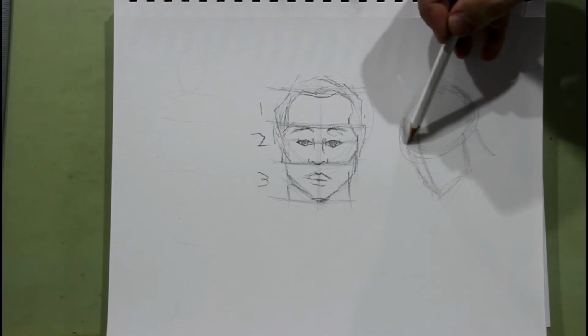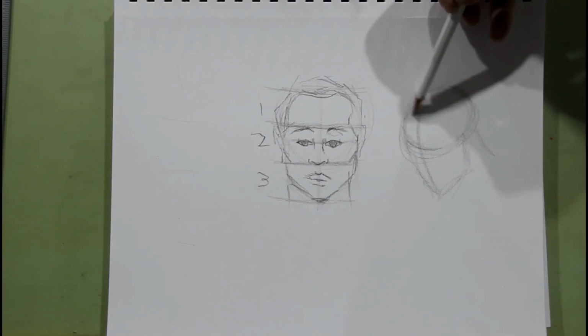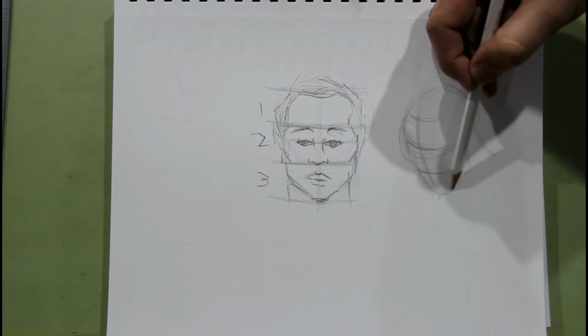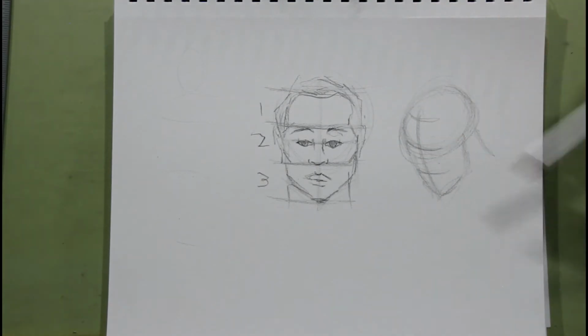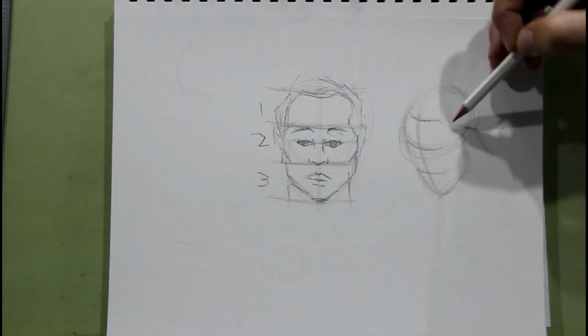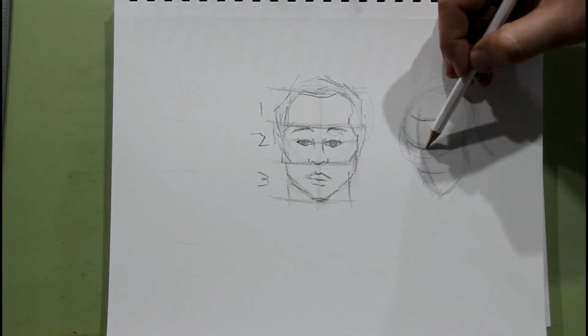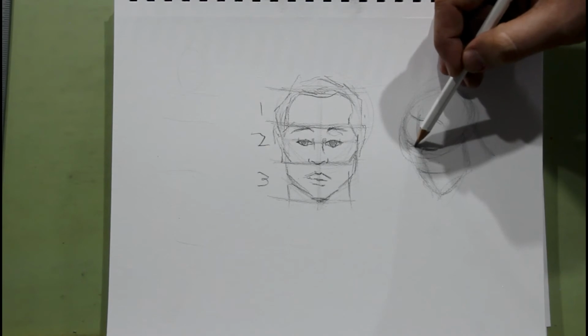And then the next thing I want to do is to divide this face into 1, 2, 3 sections. This is where my hair is going to come to. This is going to be my eyebrows.